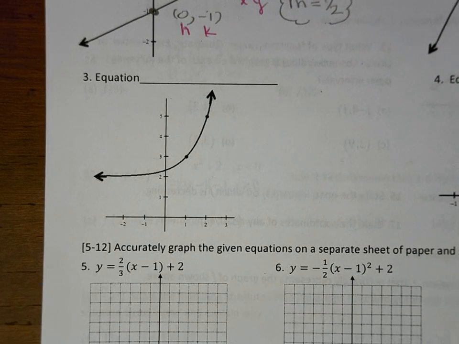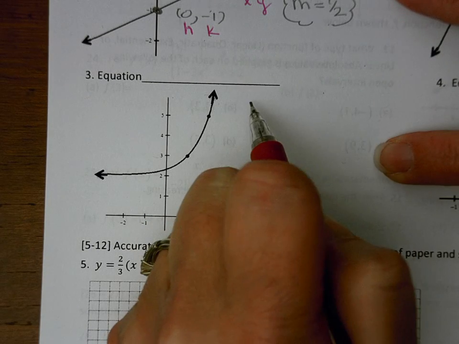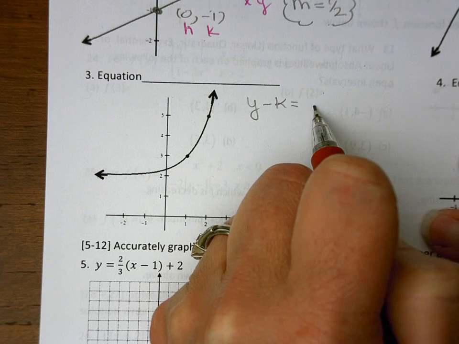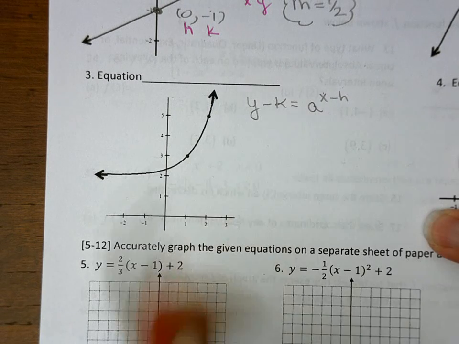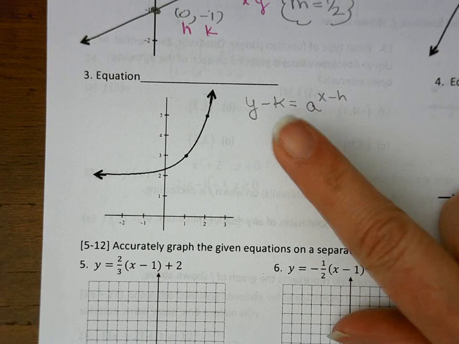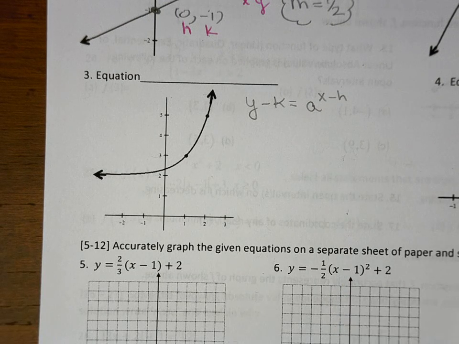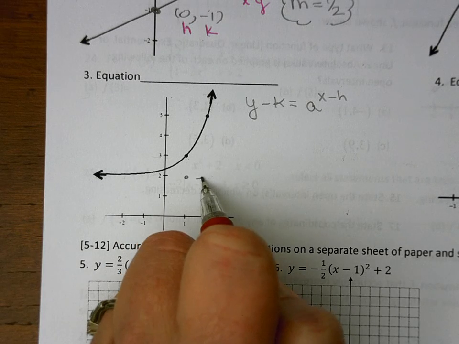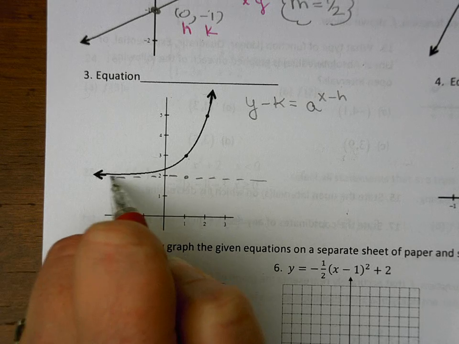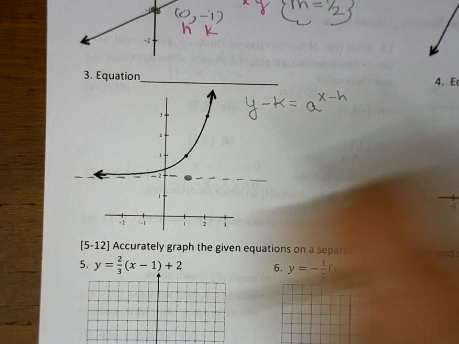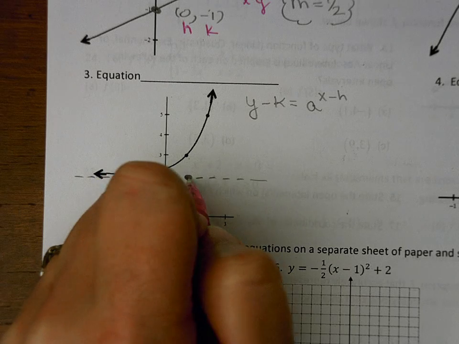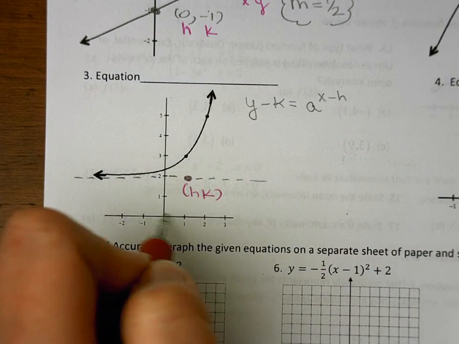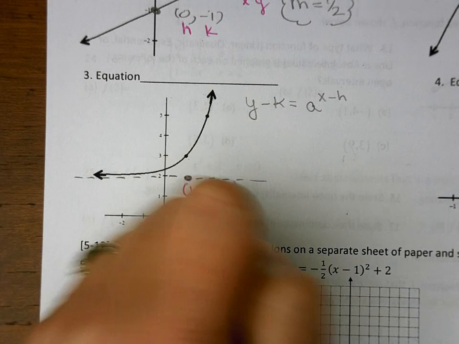Okay, so for question number 2, this one's exponential. So this equation is y minus k is equal to a to the power of x minus h. Okay, so again, if you don't know these, you can look them back at your study guide. So for my exponential, I know that one below here is my asymptote, and so that is my start point. And that is at 1, 2.